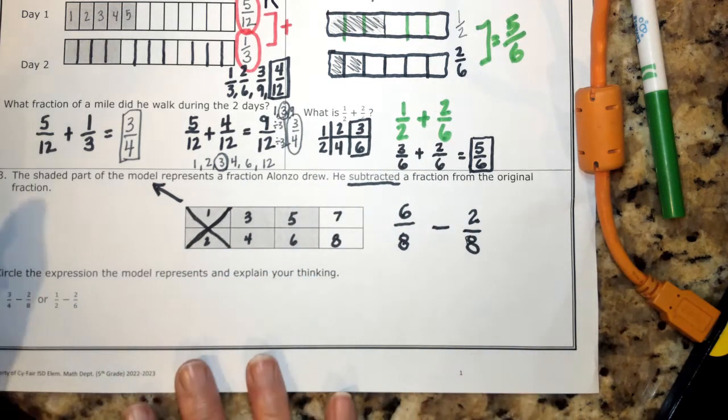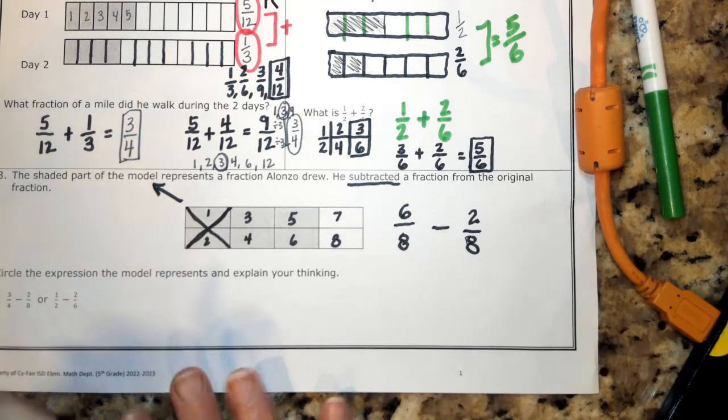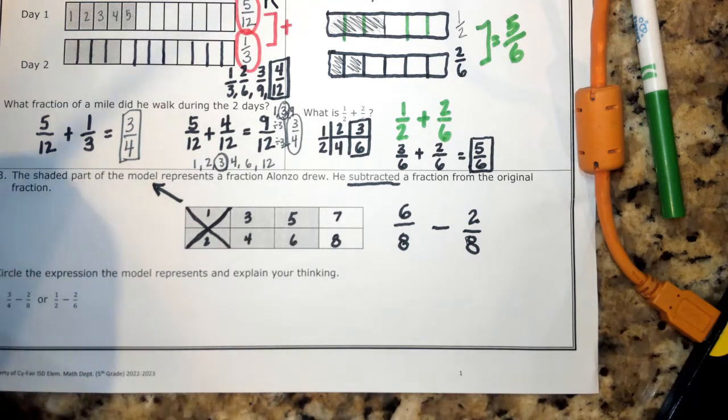So I'm going to go over here and look at my picture. I don't see that represented at all. So I have to stop and think, is there another name for this fraction? Because boys and girls, most of the time when you get an answer and you don't see it, that means there's another name for that fraction. Please do not choose an answer that's close. Just know that you need to find another name.